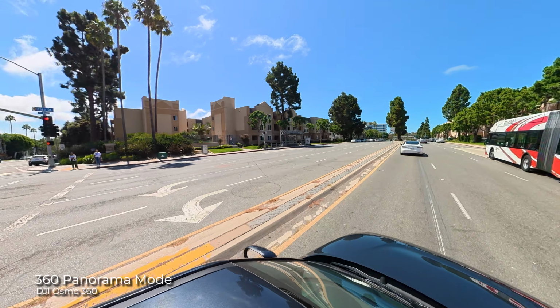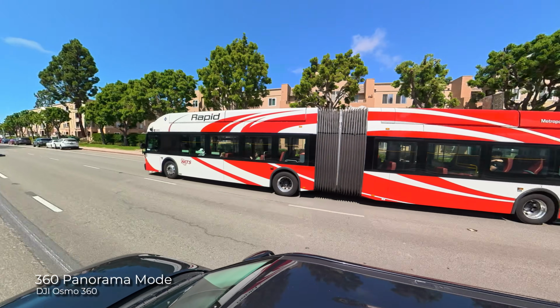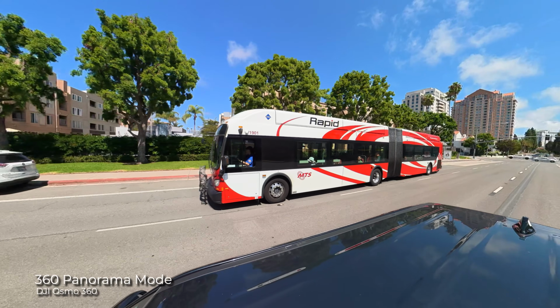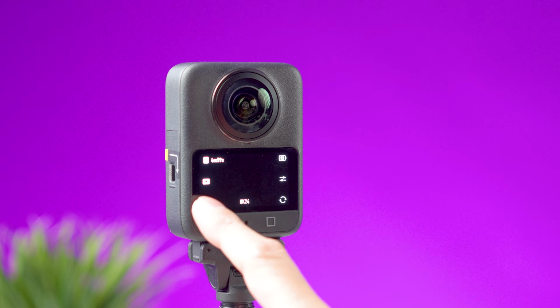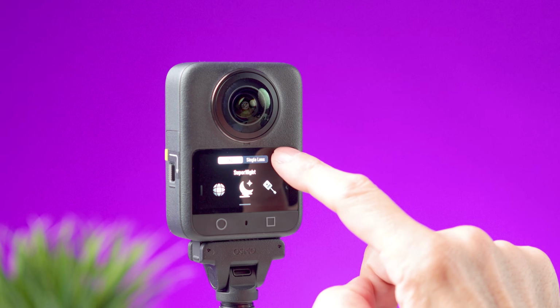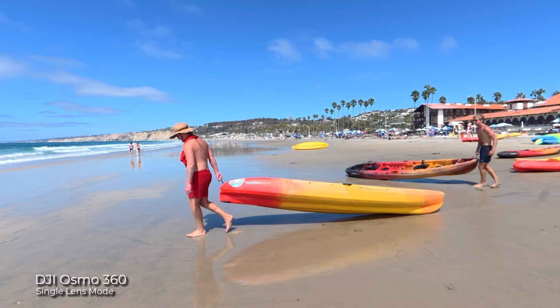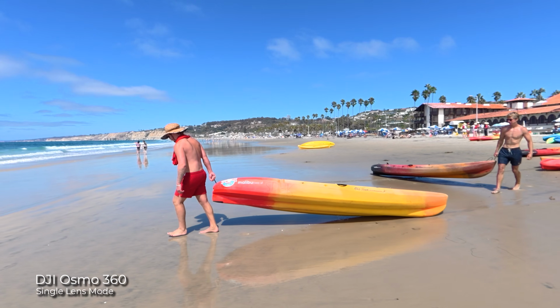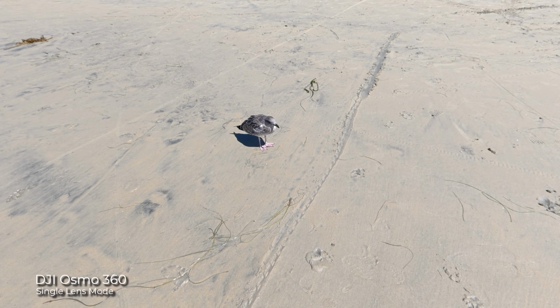If you record using the panoramic video mode, you are going to get a 360 video that you have to edit to get the frame or the movement that you want. With the Osmo 360, you can go to this icon and select the single lens option. This will let you record using a single lens, so it's going to be a flat MP4 video that you can use right away without having to reframe anything.